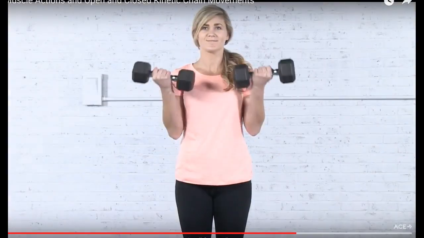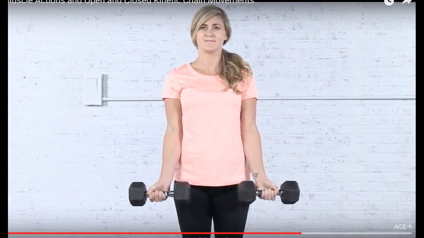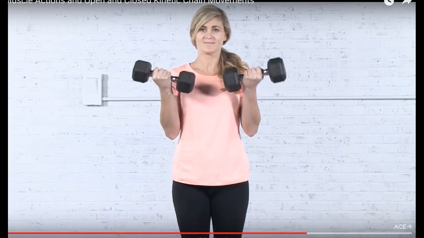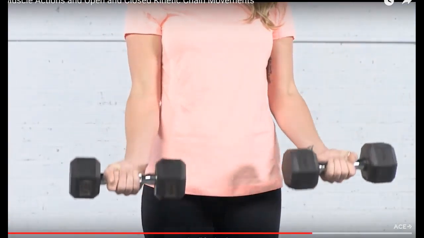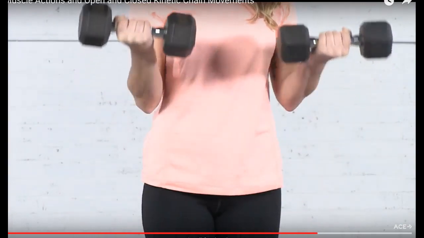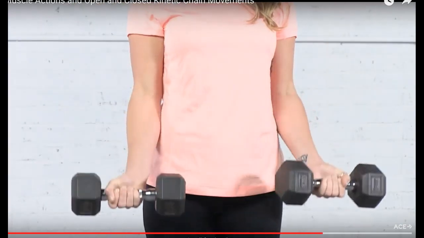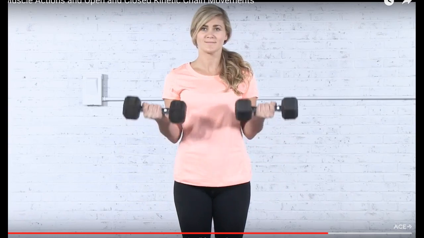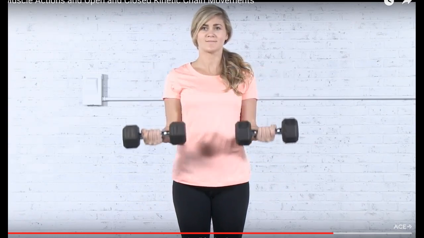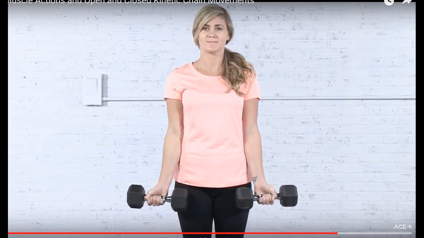In open chain kinetic movements, the distal ends are now moving freely as the exercise is performed. This creates more shearing forces at the joints, very similar to a pair of scissors cutting through paper, where each shear is moving in opposite direction as force acts upon that paper.